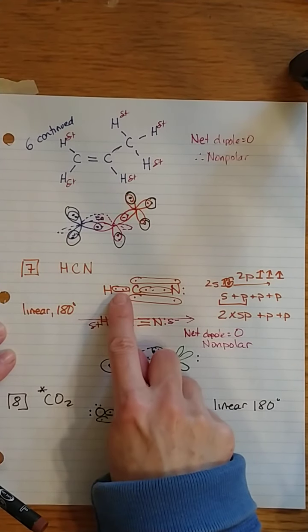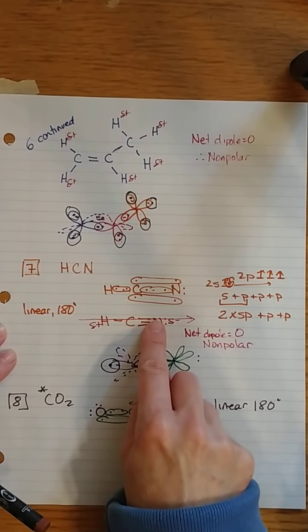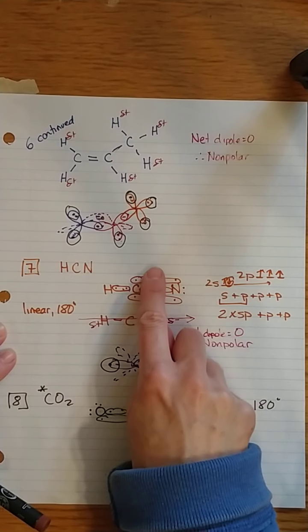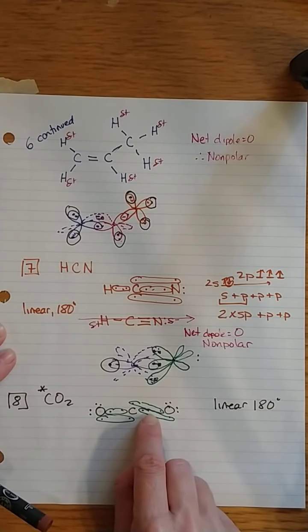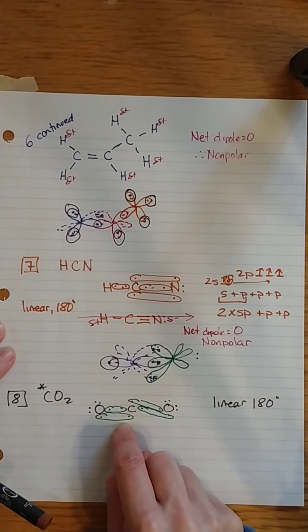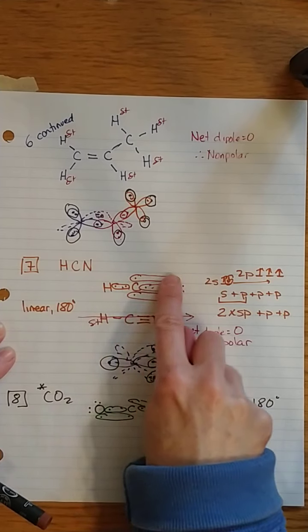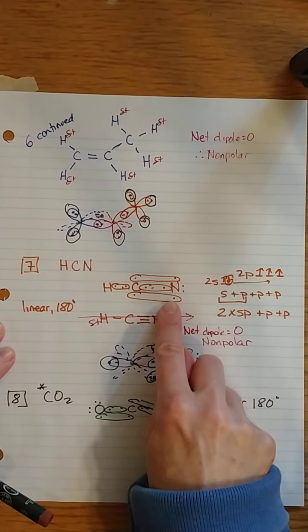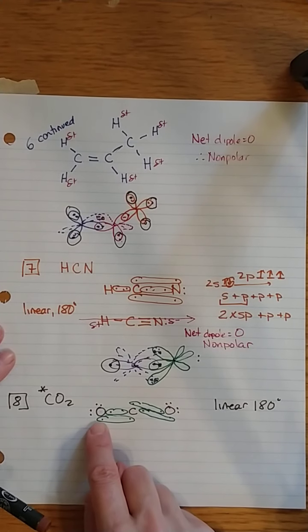Up here we made 2 SPs and 2 p orbitals we left out for pi bonds. They form a triple. But what we're going to do here is make 2 SPs and 2 p orbitals, just like this one, but these 2 go in the same direction to make a triple. And this one will go to this oxygen and one will go to this oxygen.